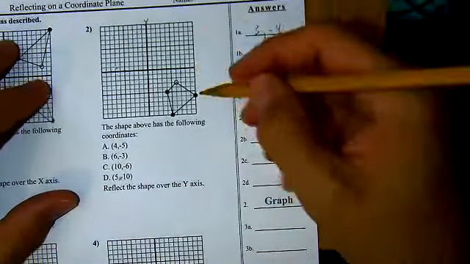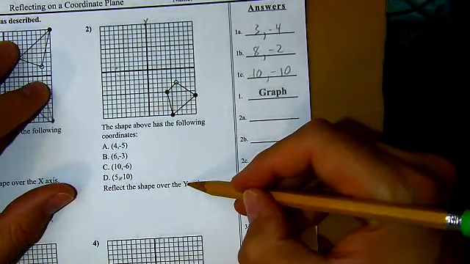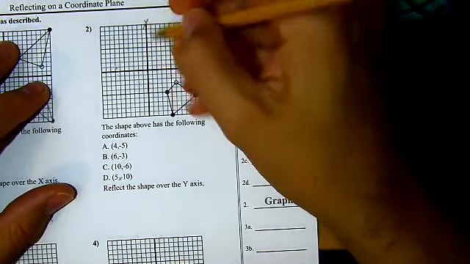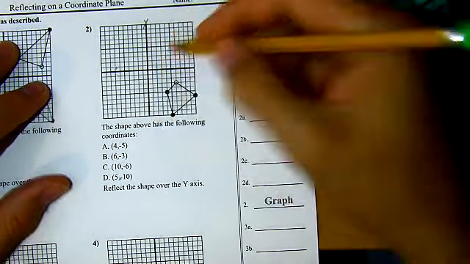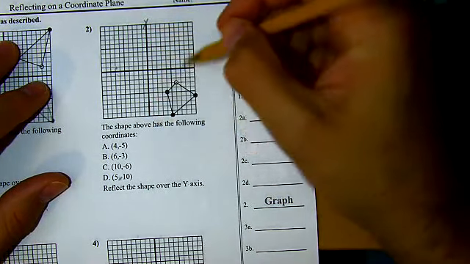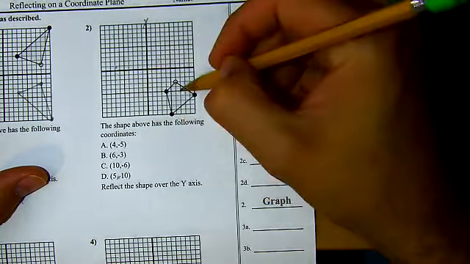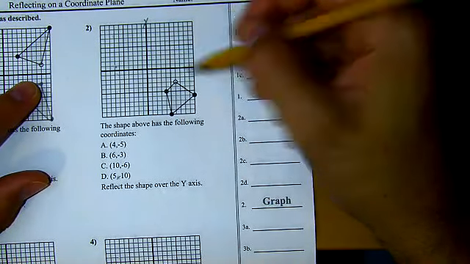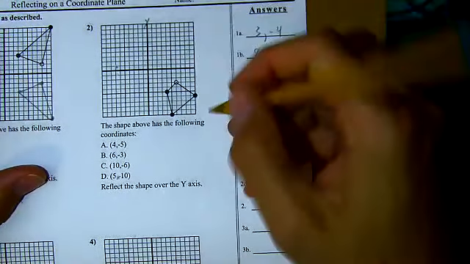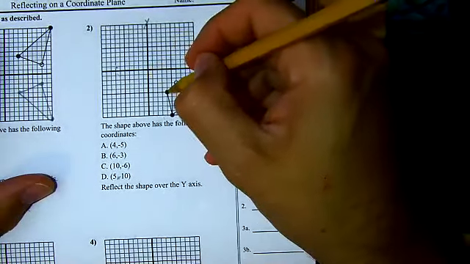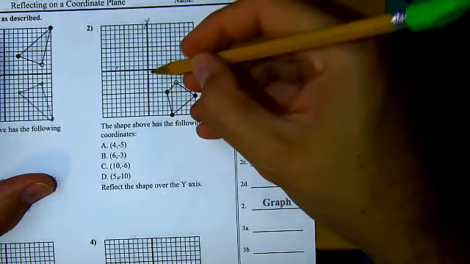So this one's different because this one is being flipped over the y-axis, which is this one up and down. So this time we're going to flip from here over to here, instead of up like this one, because this was the x-axis. So let's do this one first, this dot right here.